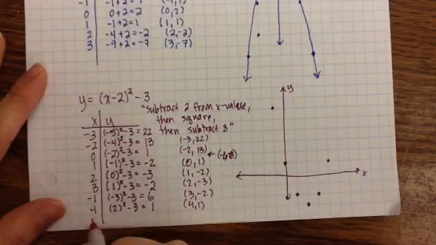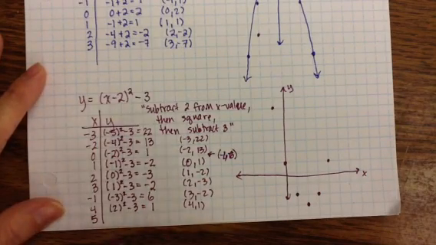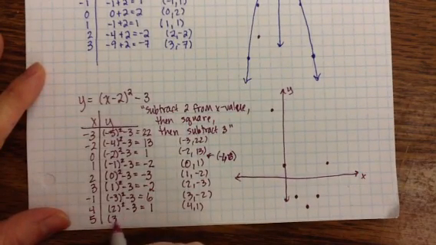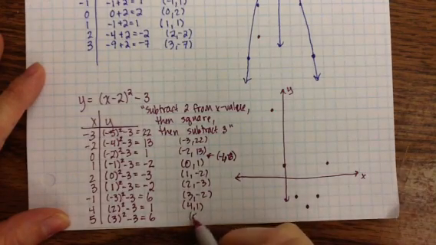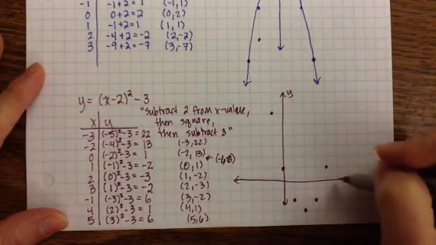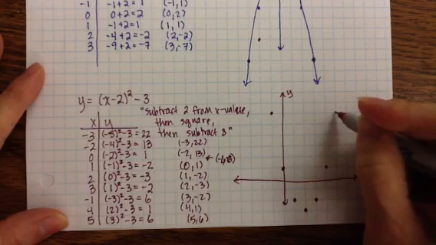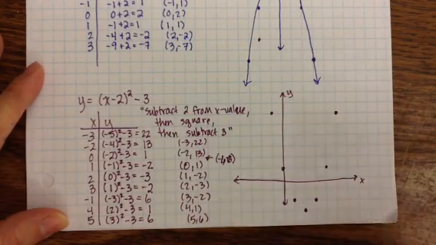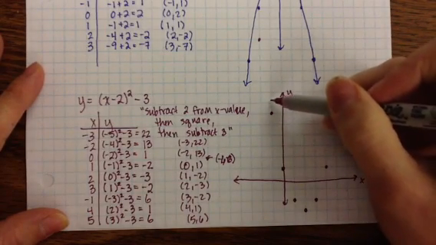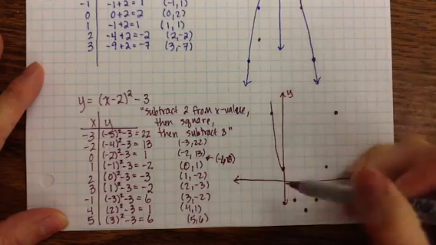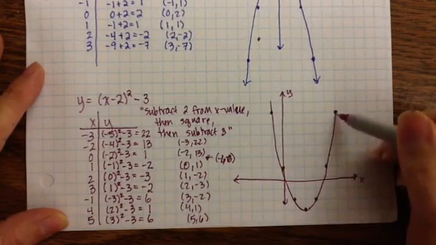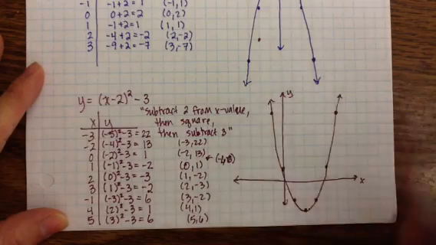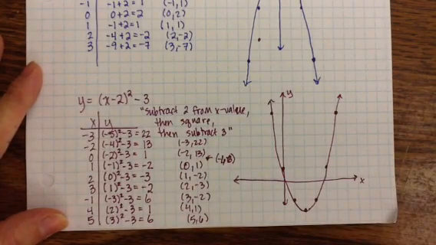And if we wanted another one, we could choose 5. 5 subtract 2 is 3. 3 squared is 9. Subtract 3 is 6. So 5, 6. Okay. And that gives us a really good picture of what we should be graphing. So we're going to connect all of our dots in a nice smooth curve without any sharp angles or straight sections.